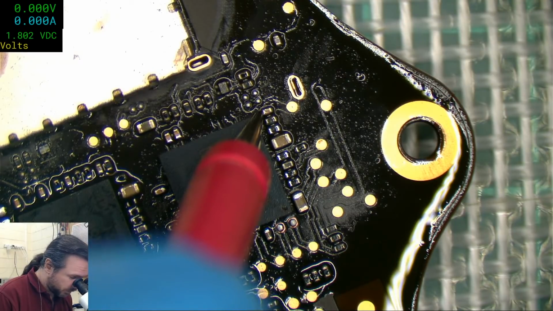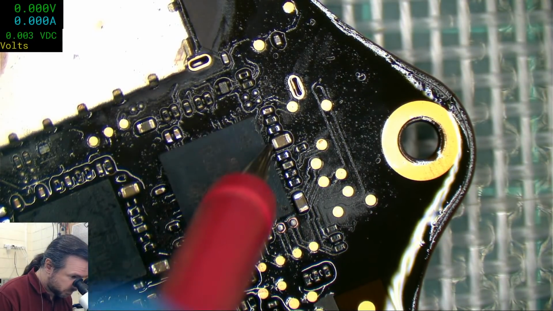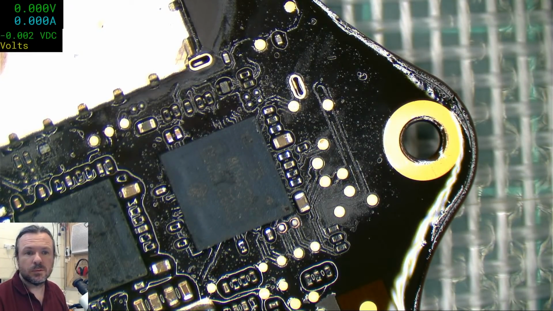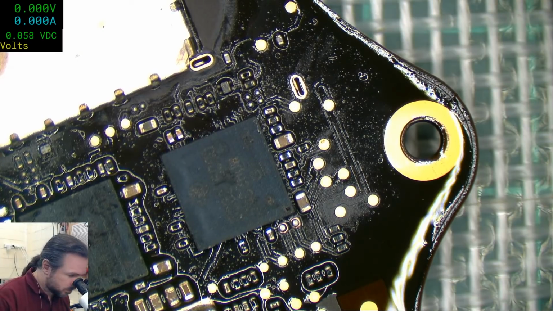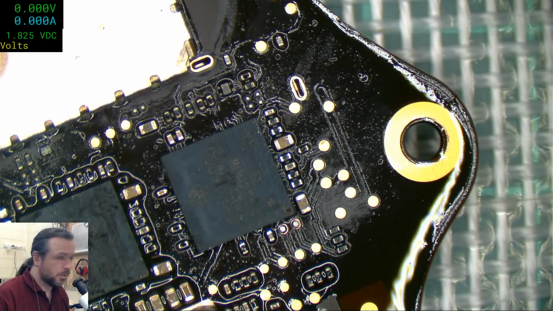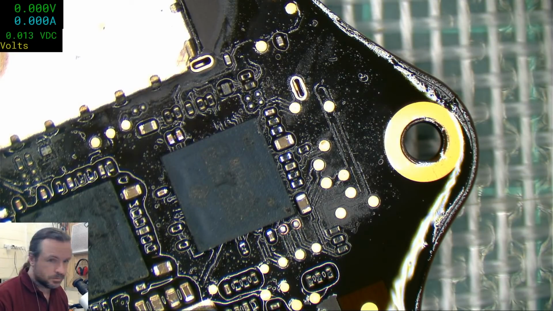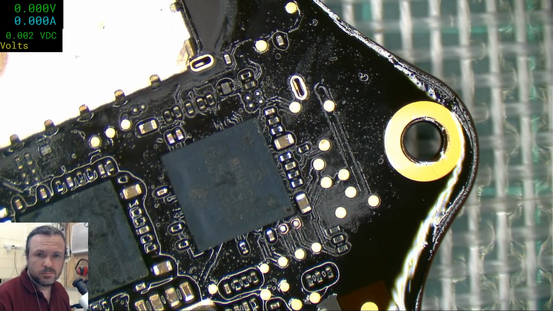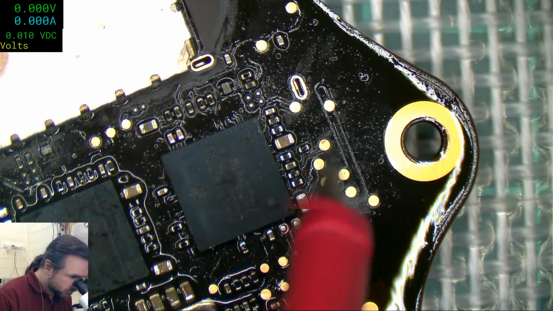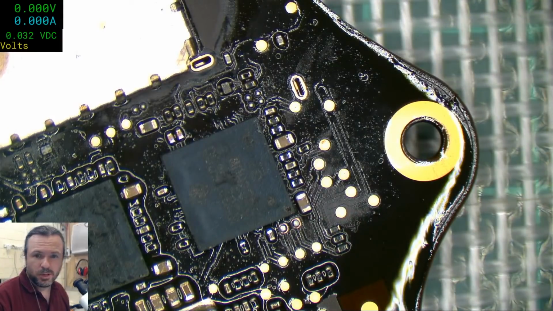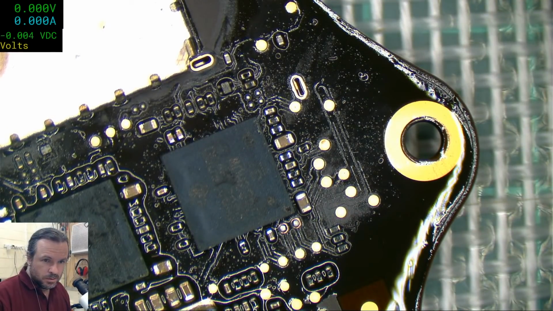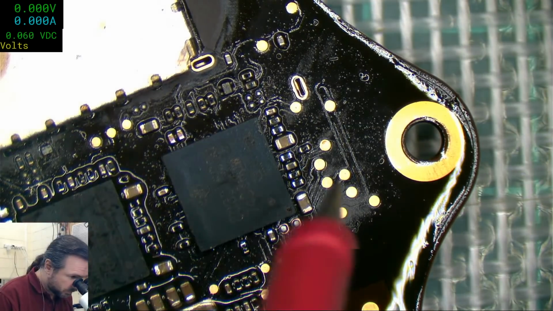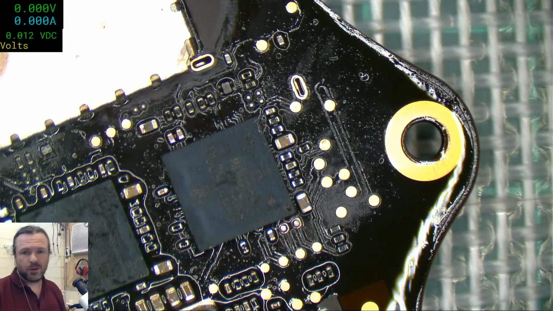Well, we've got our 1.8 back. 3.3. 1.8. Yeah, we've got our 1.8 back. Okay, so we don't have the 1.1.